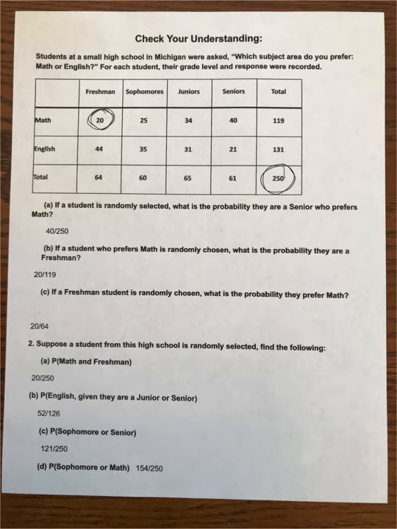Part B, English, given they are a junior or senior. Okay, so now we have a given. We are only going to look at the junior and the senior columns here. So out of those, how many people like English? And if you look at that, you have 52 out of the total, which is 126. So every time you have a given, only look at those values.